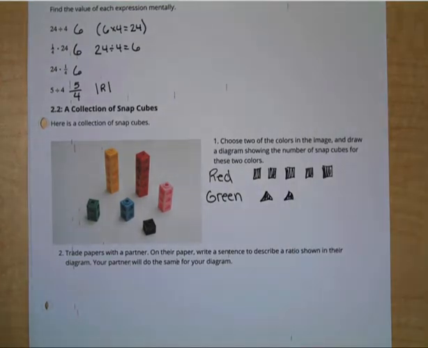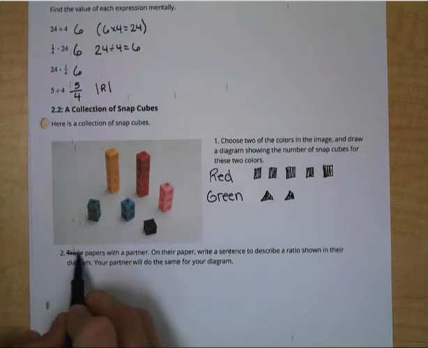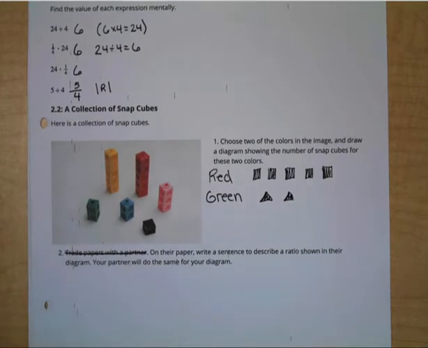Alrighty. Now what I'm going to do, we're not going to trade papers with a partner. We're just going to do this on our own. But we're going to write a sentence describing the ratio shown here. If you are unsure of how to write a sentence, look at your lesson 1 packet from yesterday. We're going to use those 3 sentence stems that we practiced in lesson 1.